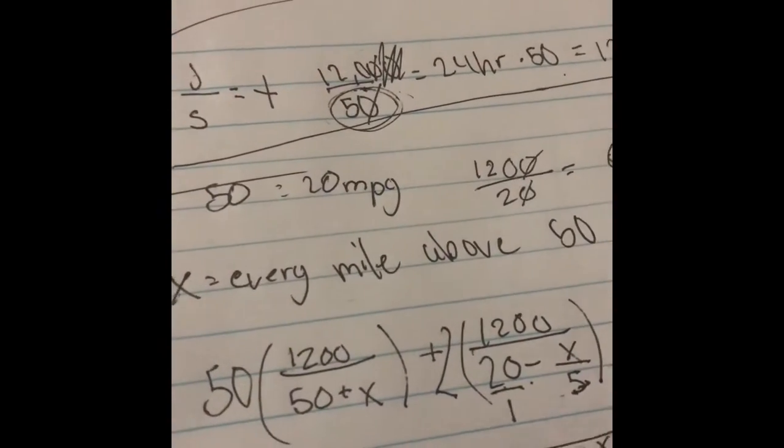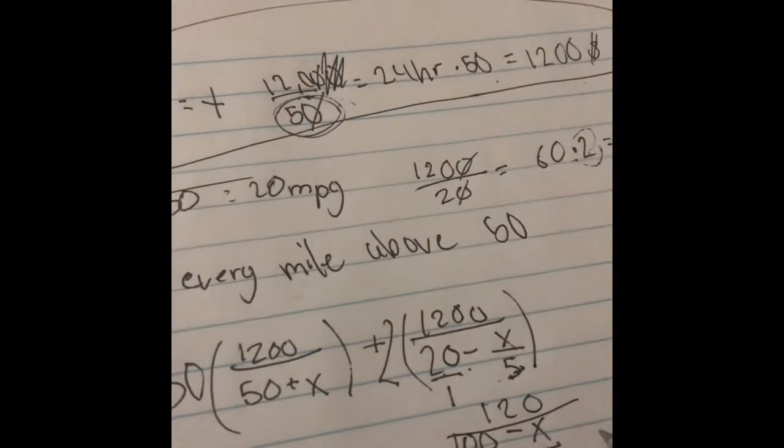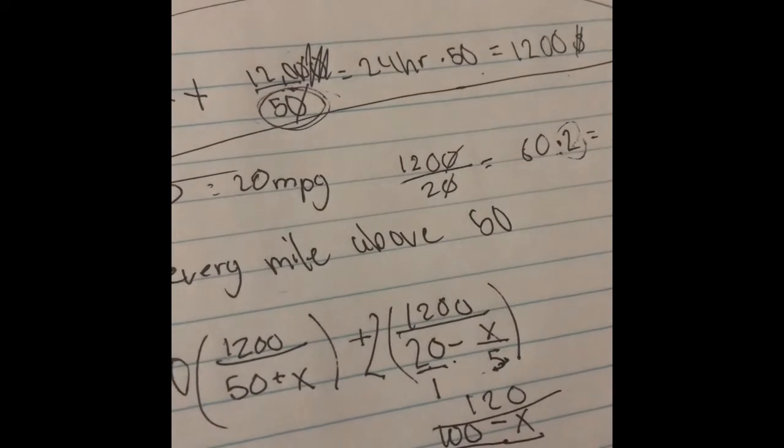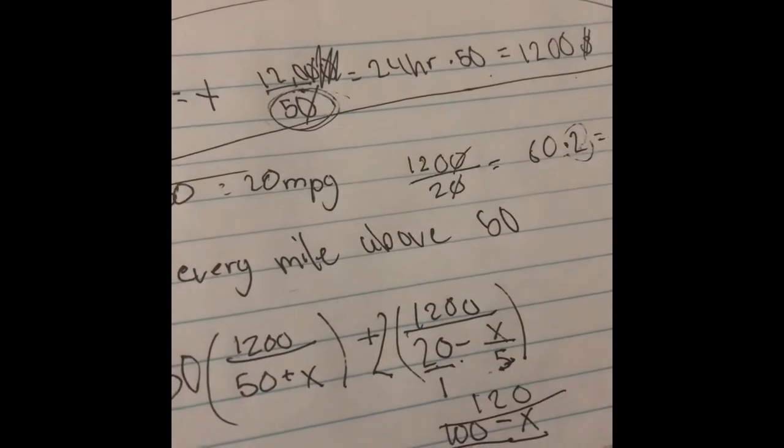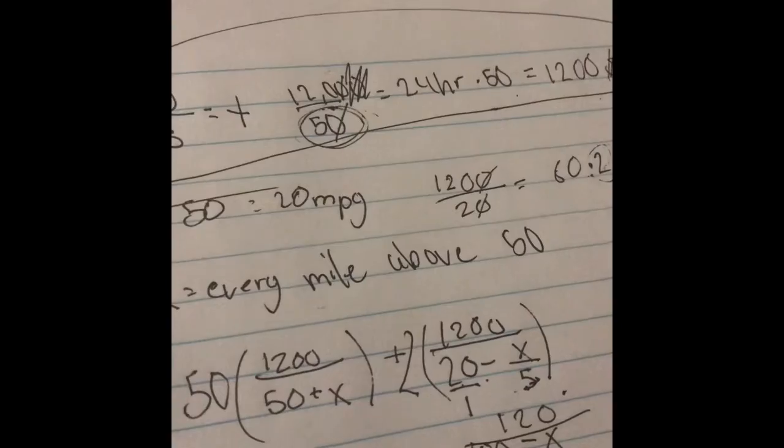Over 120. To get rid of this right here, you need to times it to the top, because it's like a flip.